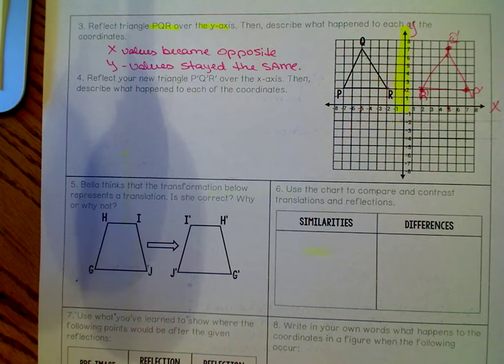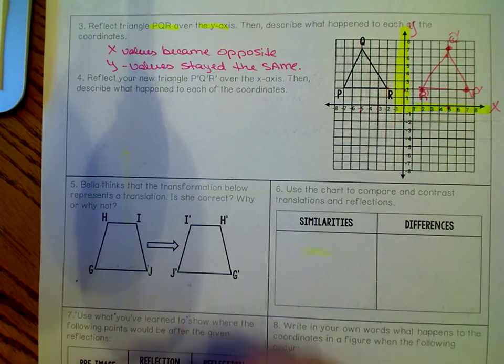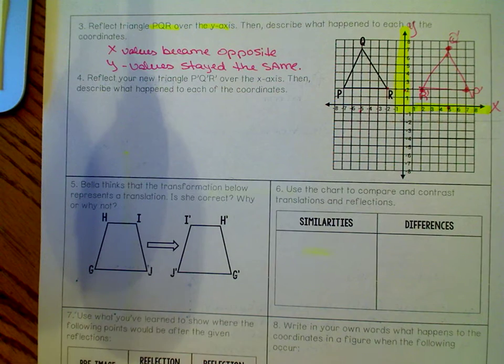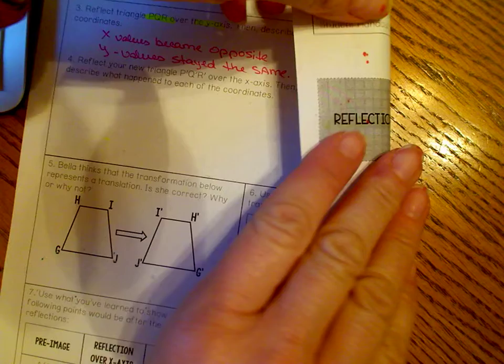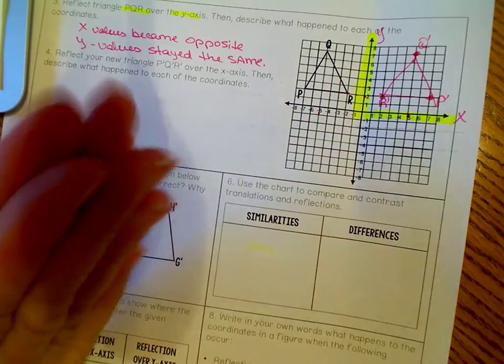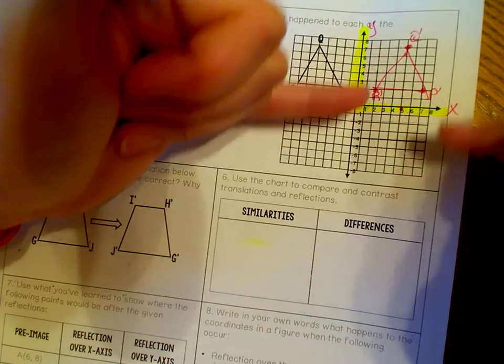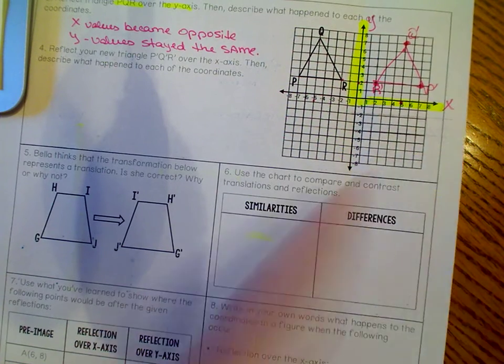Number 4, reflect your new triangle PQR prime over the x-axis and then describe what happened to each of the coordinates. So now I'm reflecting over my x. So this triangle is going to reflect on this. And remember, if you ever want to check yourself, your line of reflection, fold it on the line of reflection, and those triangles should lay right on top of each other. So this time, if we folded it, we're folding it this way, and that triangle will lay directly on top of the triangle we're going to draw here.